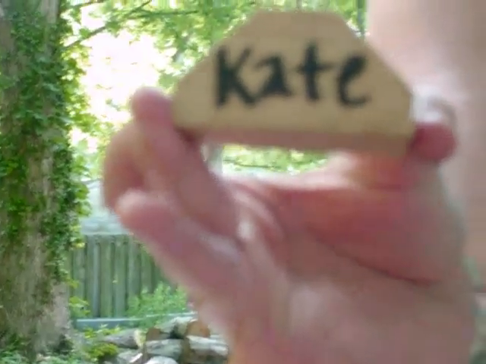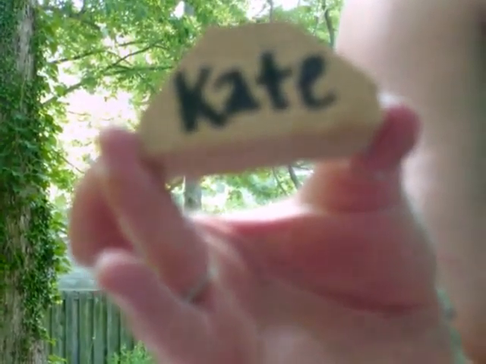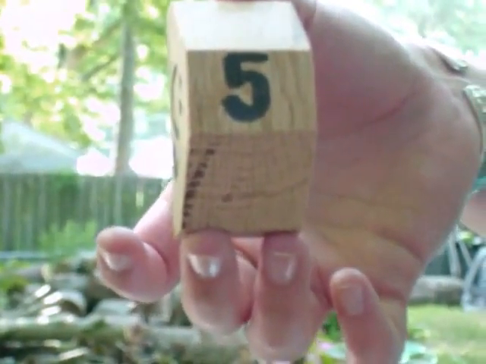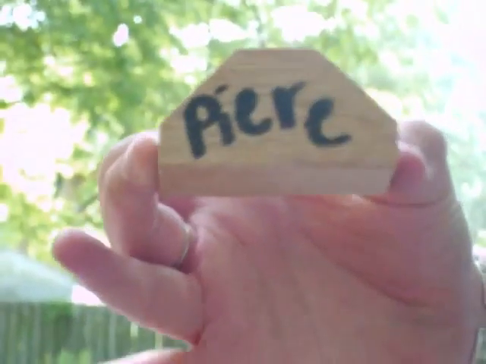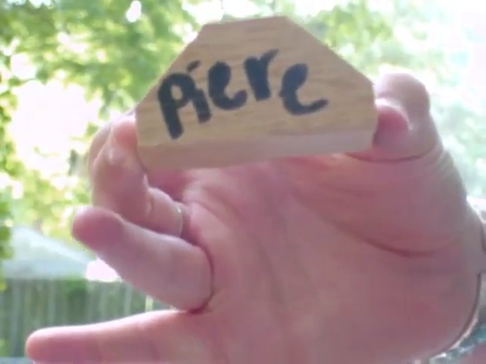Contestant number 4, Kate. She's sliding down poster board. Contestant number 5, Pierre! Sliding down polyethylene.